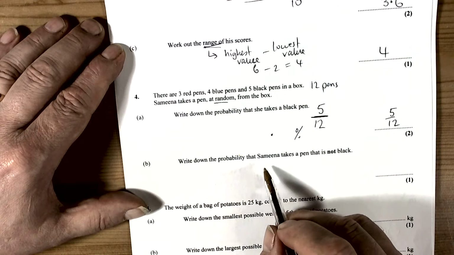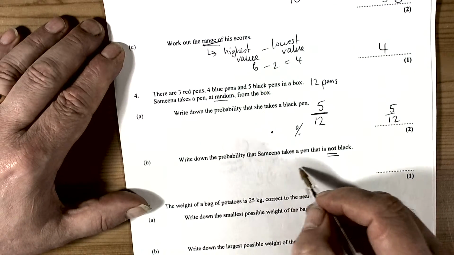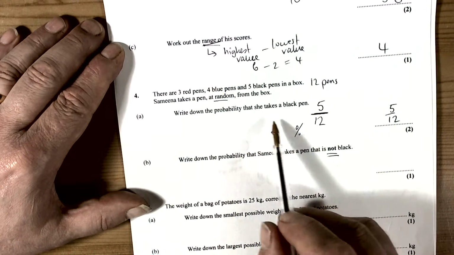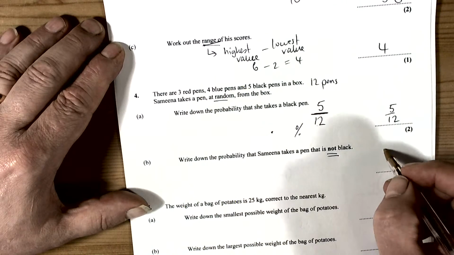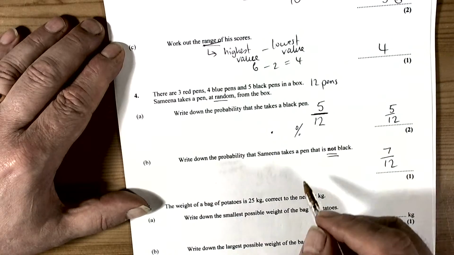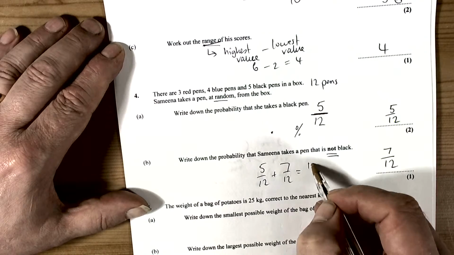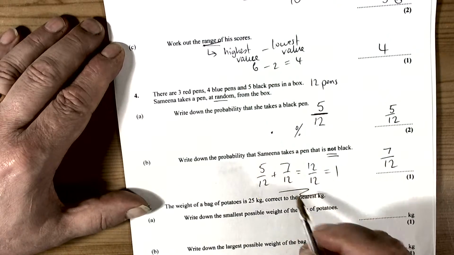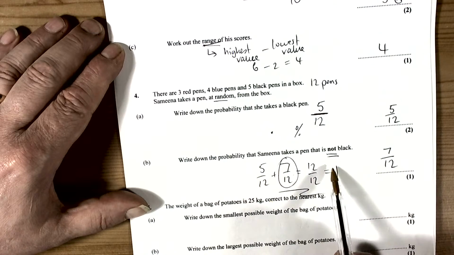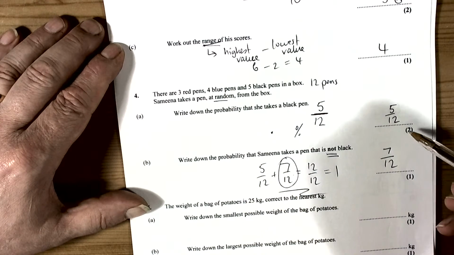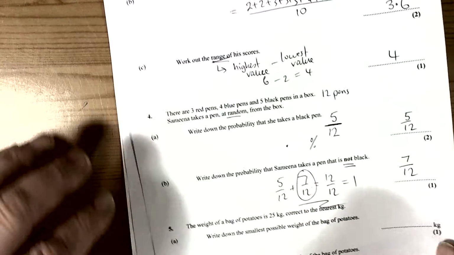It then says what's the probability that Samina takes a pen that is not black? Well, not black is everything else. So we had 5 black pens, so there must be 7 of the others. So the answer here will be 7/12. Again, we should recognise that 5/12 plus 7/12 is equal to 12/12, the whole. So when we want something that's not, we look at what was and take it away from 1, and that's usually a way of checking. So with simple probabilities, fractions are usually the best way of thinking about those kinds of questions.